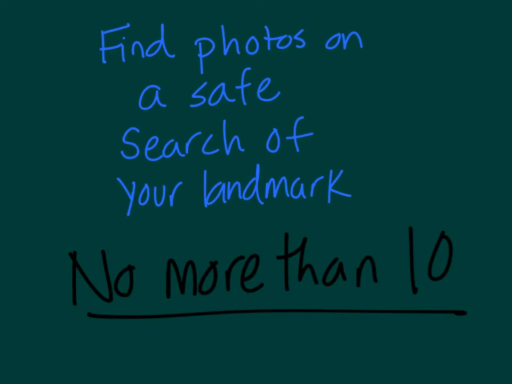You also want to make sure that you are using a safe site. So when you go onto Safari, go to KidRex, then type in your landmark, and then you can go to images from there.